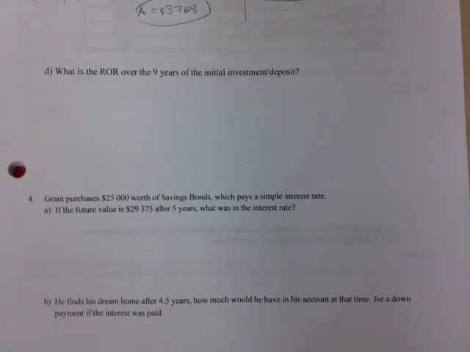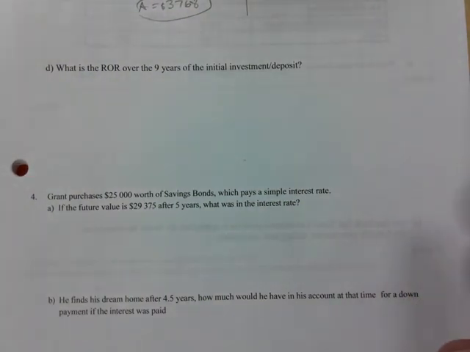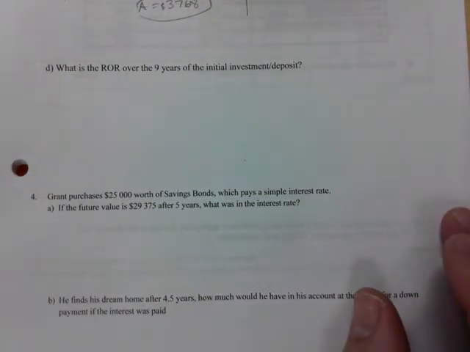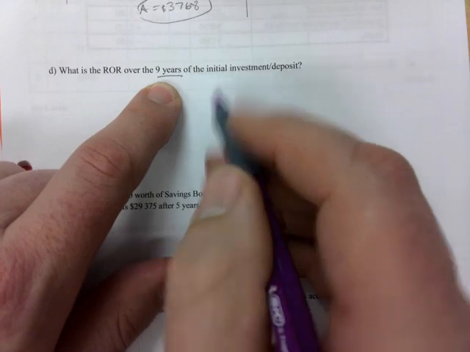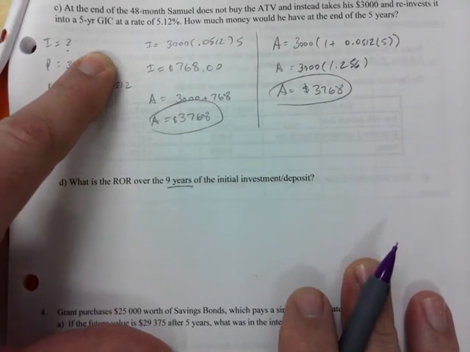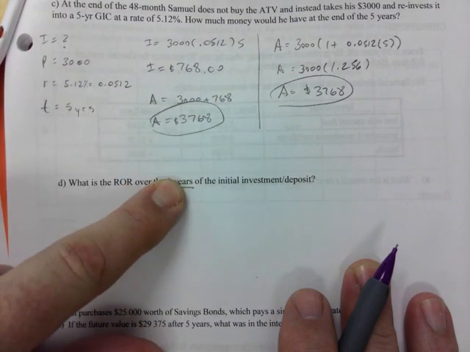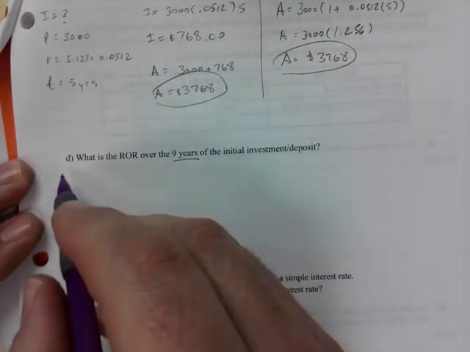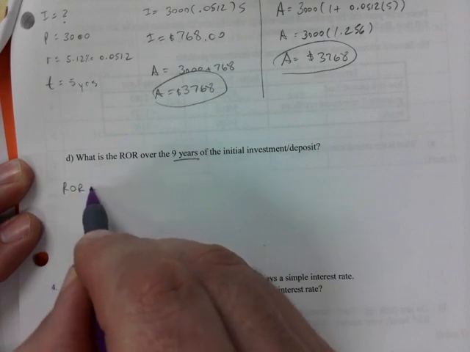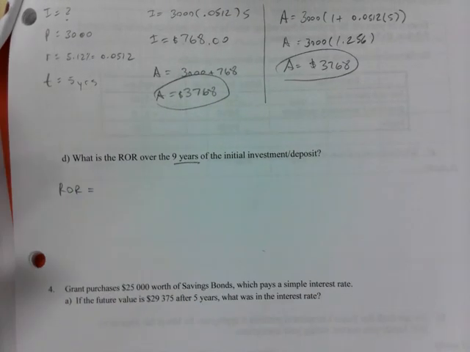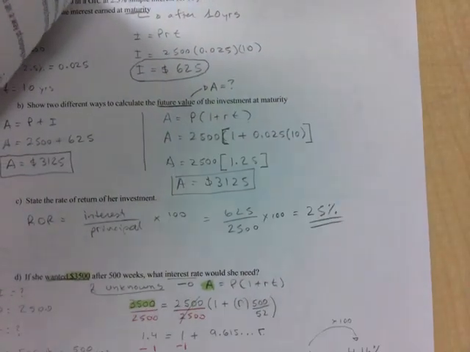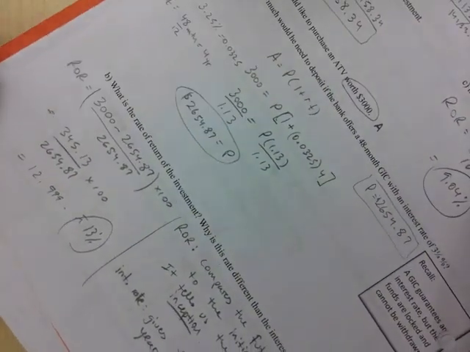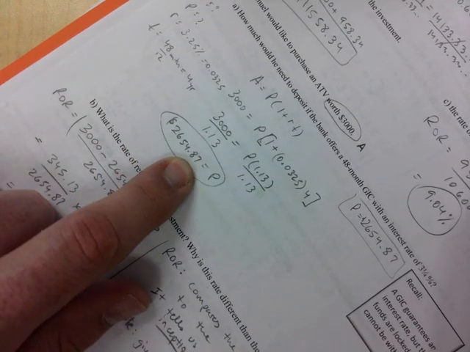Keep on saying that. What's the rate of return over the 9 years of the initial investment deposit, right? So remember, we're going back 9 years. So this took us 5, and then we had it in for 4 years at the beginning, right? So what is the rate of return after 9 years? So you have to be careful here. Initially, at the very beginning, we invested. Let me see here. Sorry. We invested this much, 2654.87. Okay.